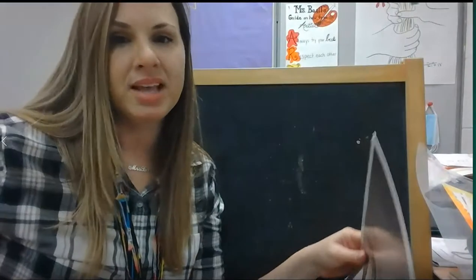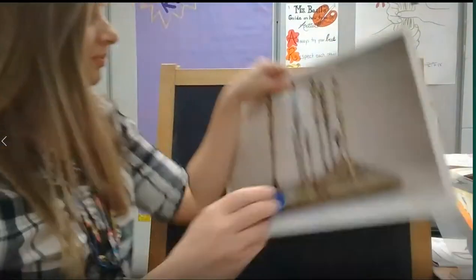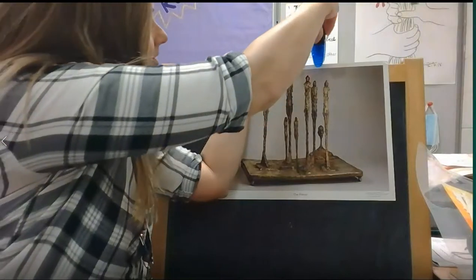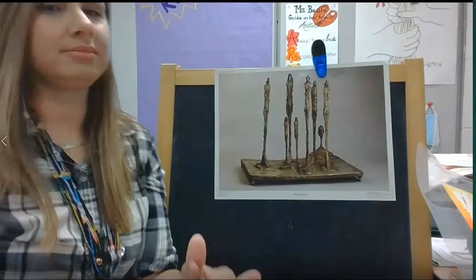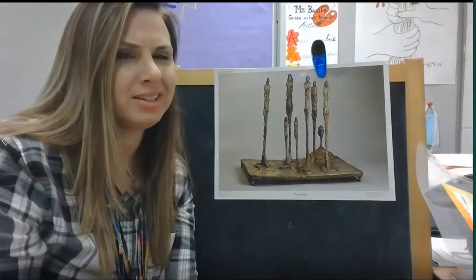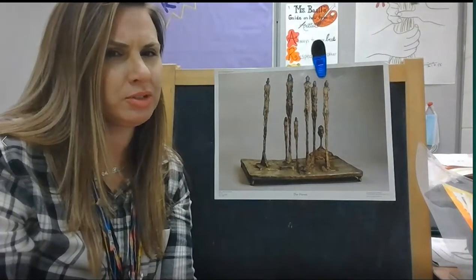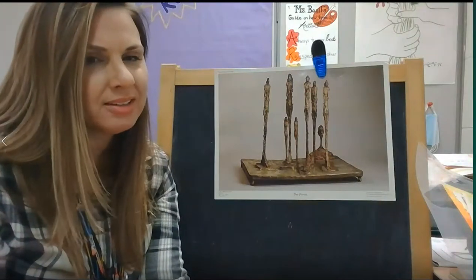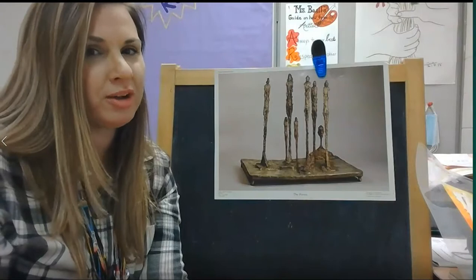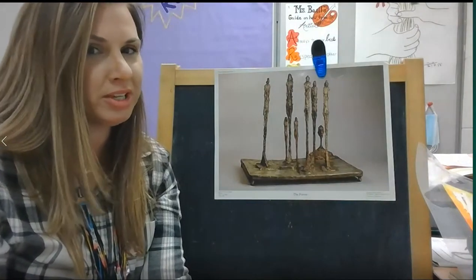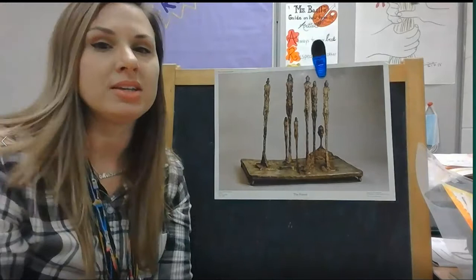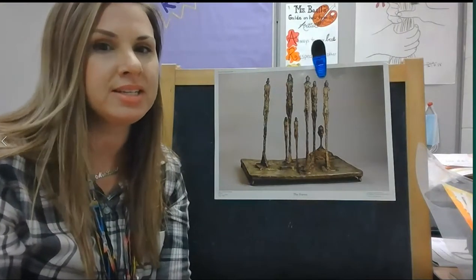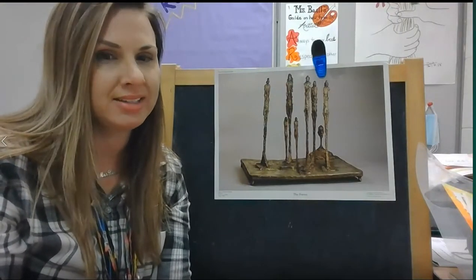So, our artist inspiration this week, his name is Alberto Giacometti. And here's one of his pieces. Looks familiar, but it also looks a little strange. You're probably wondering, what am I looking at? So let's first talk about Giacometti. And this particular piece is from 1950. So talking about 70 years ago, this artist was active.